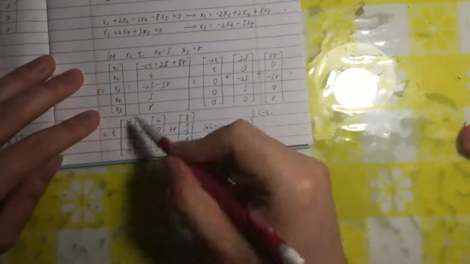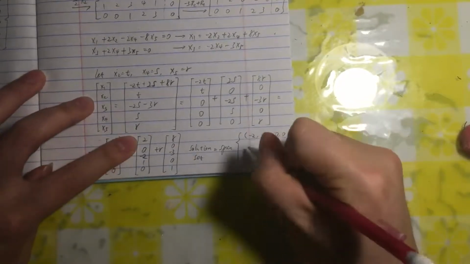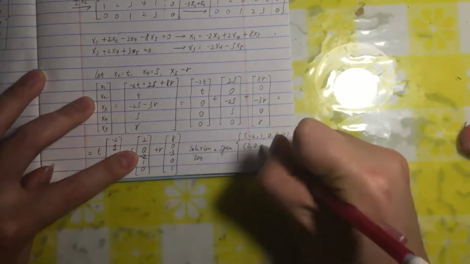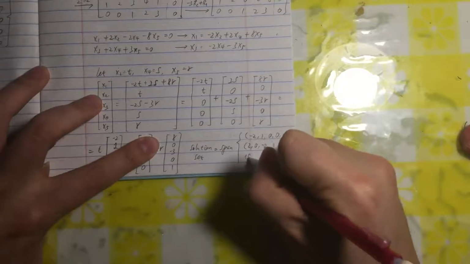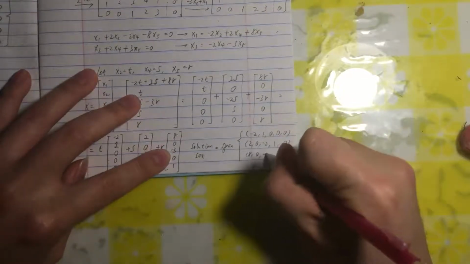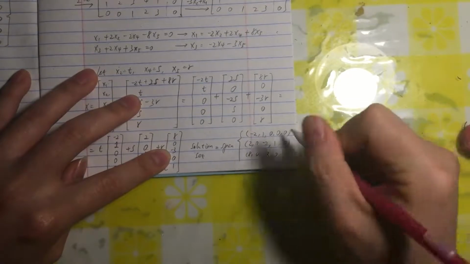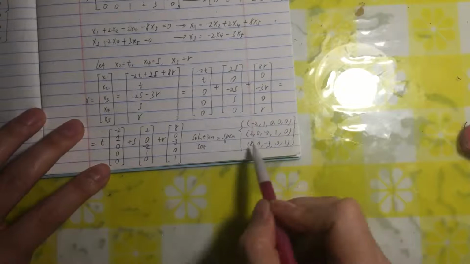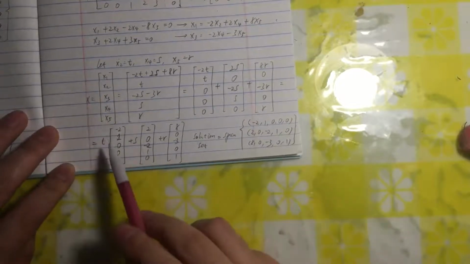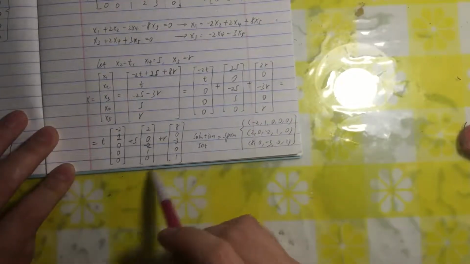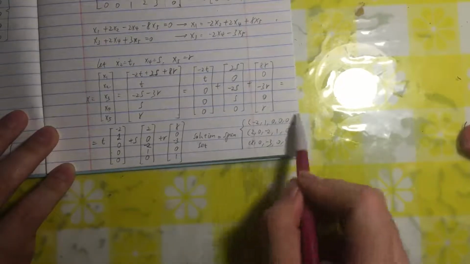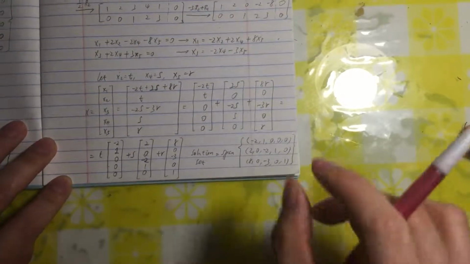I will write it as a column vector in vector form: negative 2, 1, 0, 0, 0; 2, 0, negative 2, 1, 0; a, 0, negative 3, 0, 1. Since all solutions can be written as a linear combination of these three vectors, the solution set is the span of these three vectors.